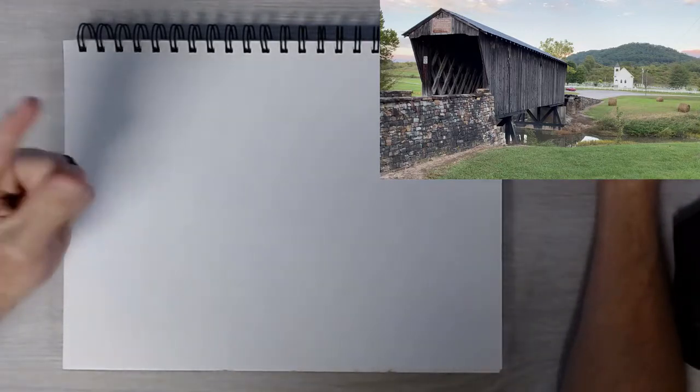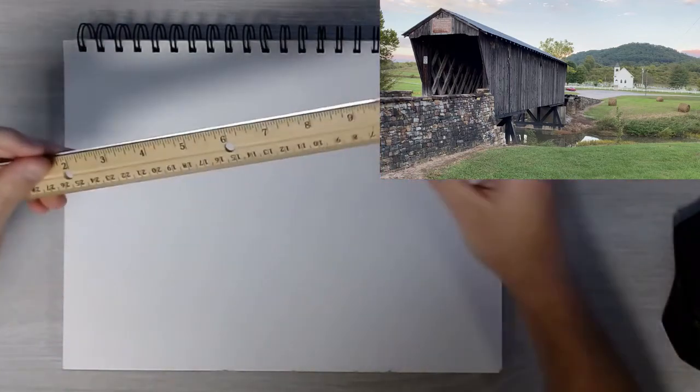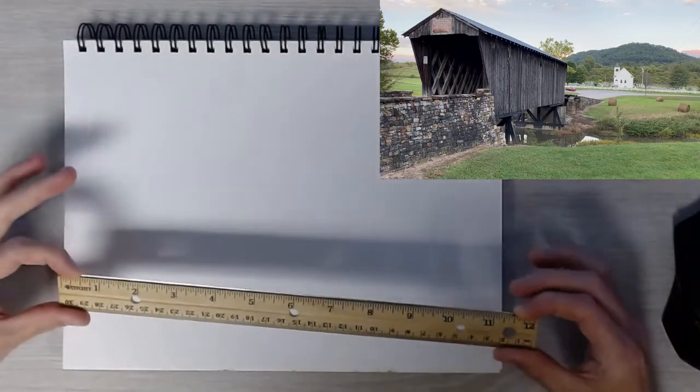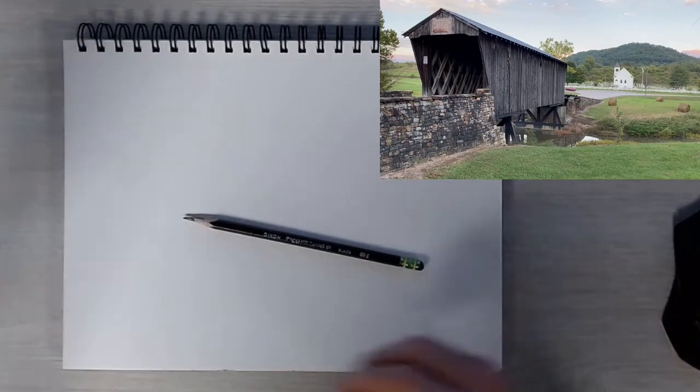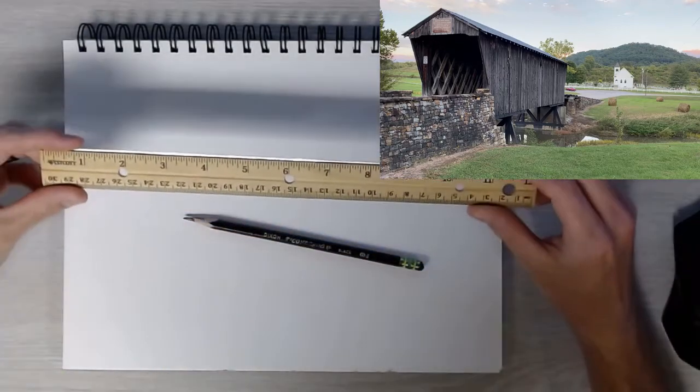Hello everyone, welcome back. What we're going to be doing in this lesson is I'm going to be teaching you how to draw the covered bridge. And what you're going to need for this is a ruler and a pencil. And that's it. So let's go ahead and get started.